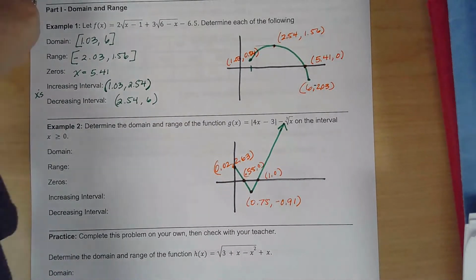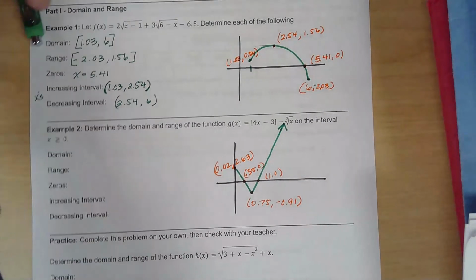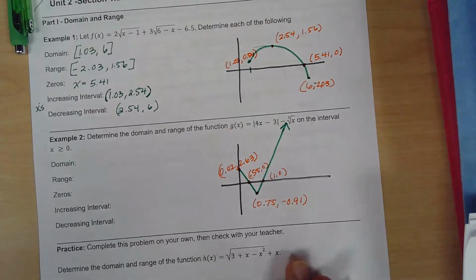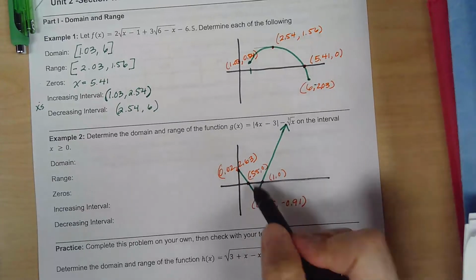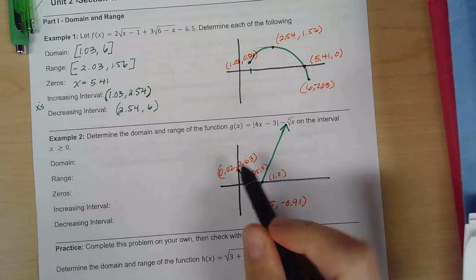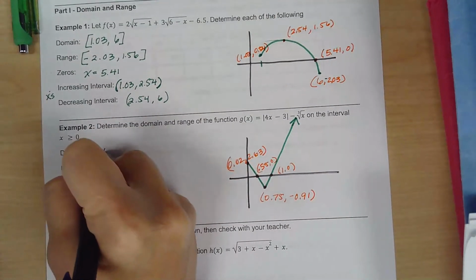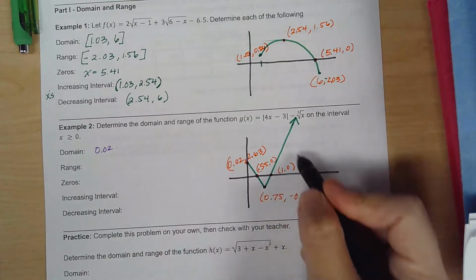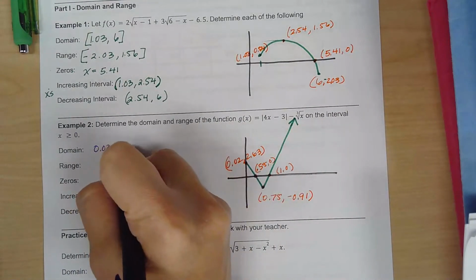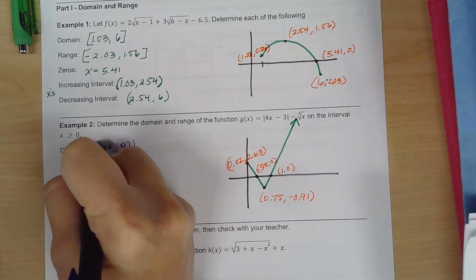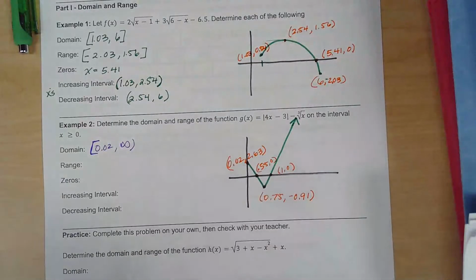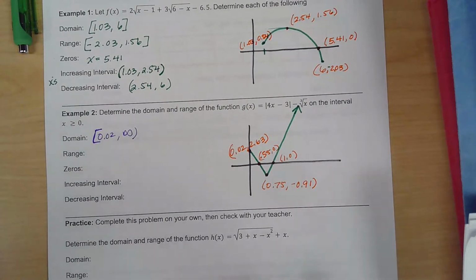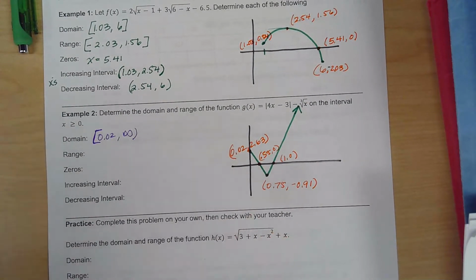So now let's find our information. Our domain is our lowest x value. Our lowest x value looks like it's 0.02. Our highest x value, because this is going on forever, is going to be infinity. We include this point, it was a closed circle, so we put brackets around the 0.02 and parentheses around infinity.